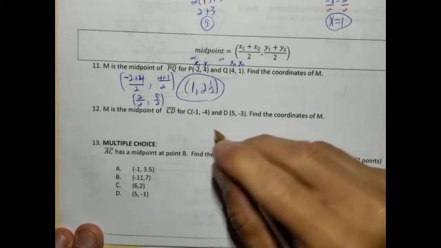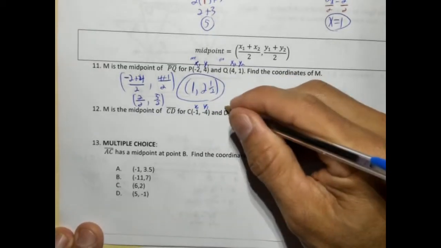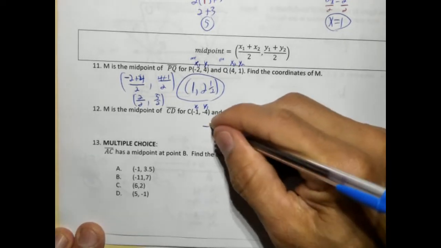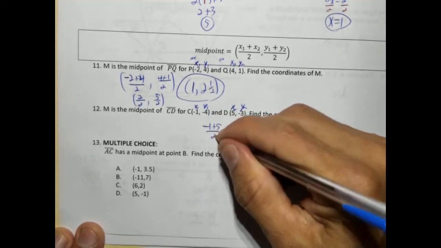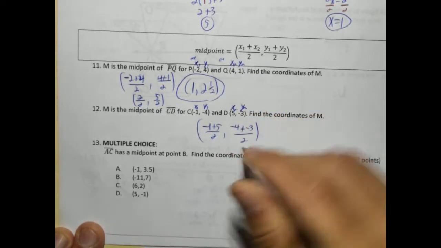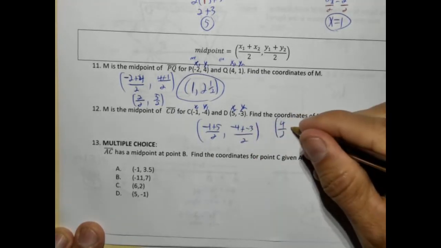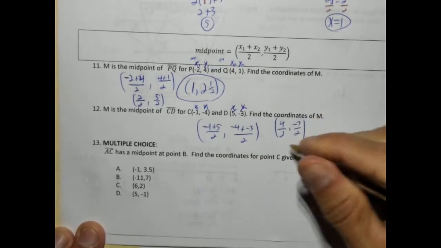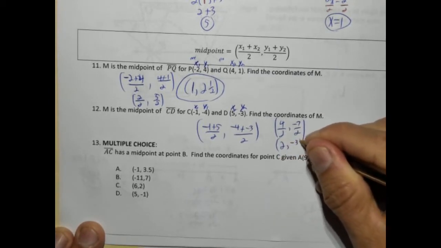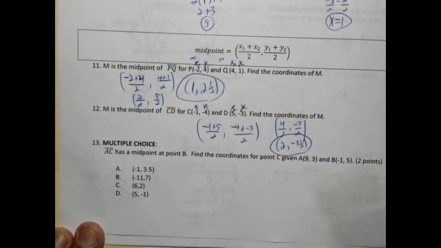Let's plug these in: x1, y1, and then x2, y2. Negative 1 plus 5 over 2, and then negative 4 plus negative 3 over 2. Negative 1 plus 5 is 4 over 2, and negative 4 plus negative 3 is negative 7 over 2. 4 over 2 is 2, and half of negative 7 is negative 3.5. So those are the coordinates for number 12 for point M.